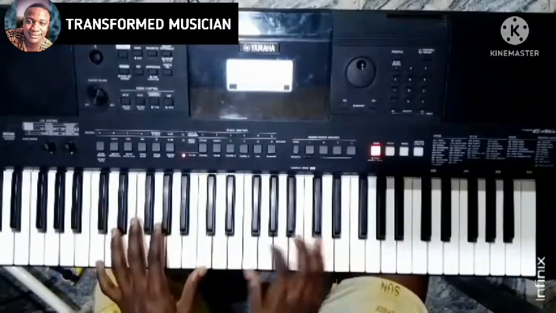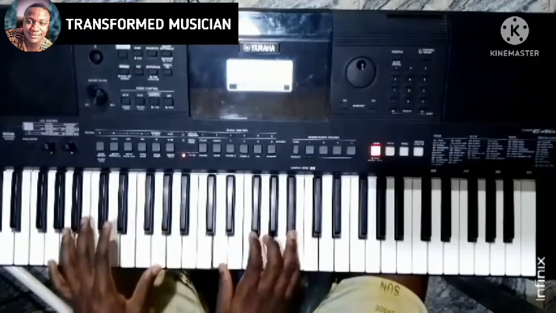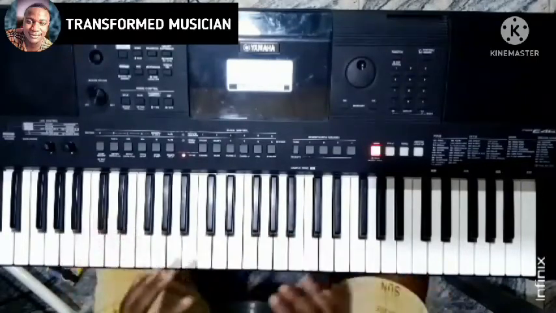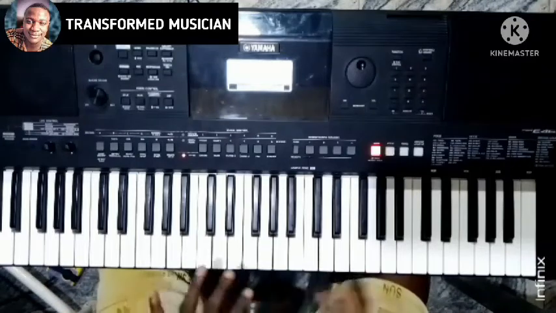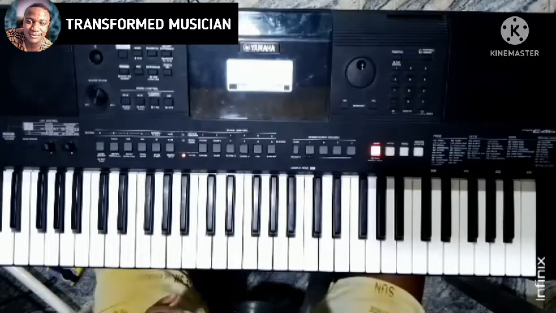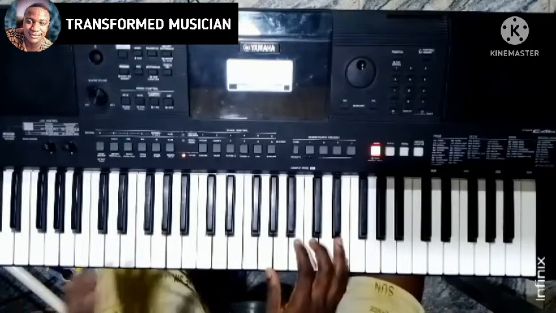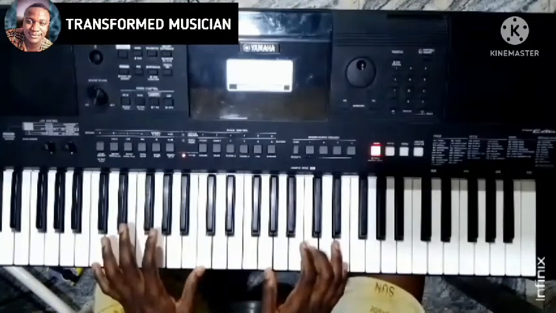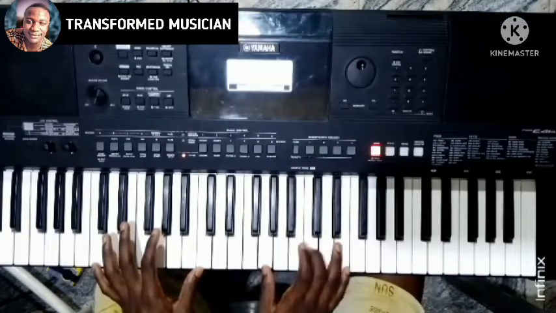And I'm just playing with it. I'm kind of missing various inversions of this chord progression. What I mean actually is, you can decide to start with this inversion. For example, this is C major second inversion.